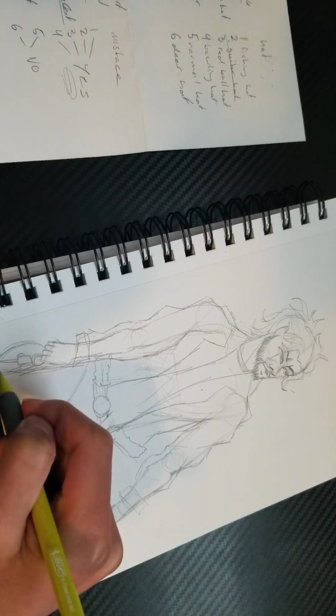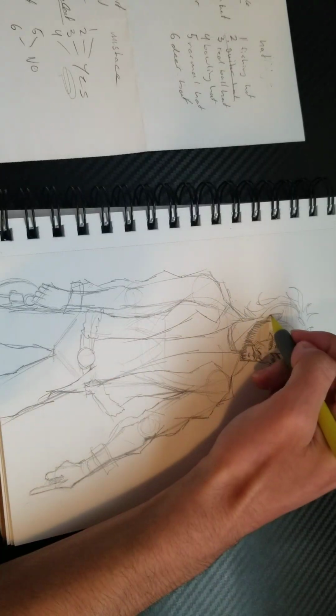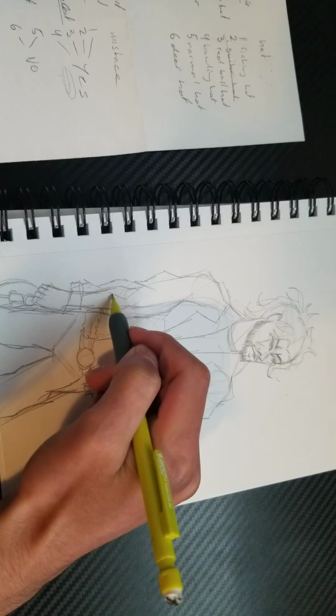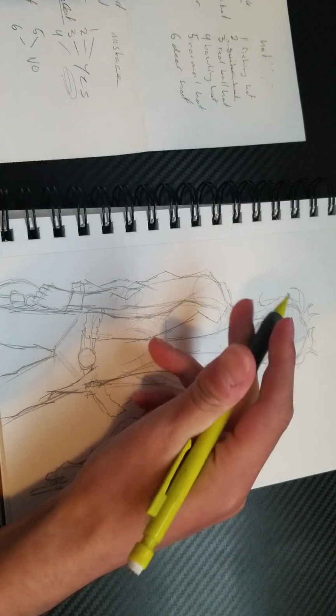Draw his jeans here. There. I think he looks good. Leather jacket. Do your X and Y method. Make it look like clothes. When you wear clothes, it's not just flat. You want to add some dimension.